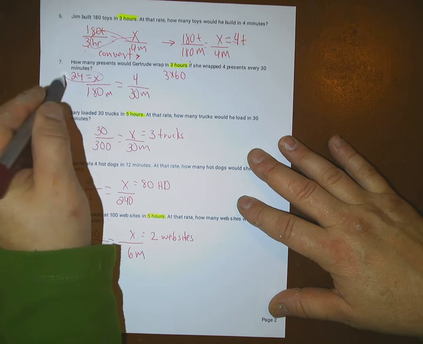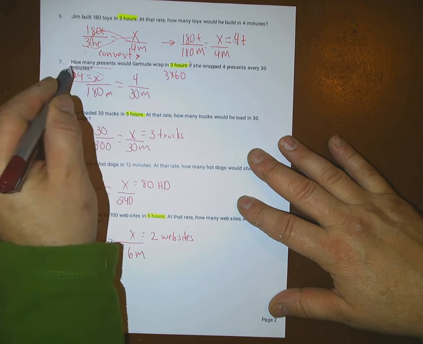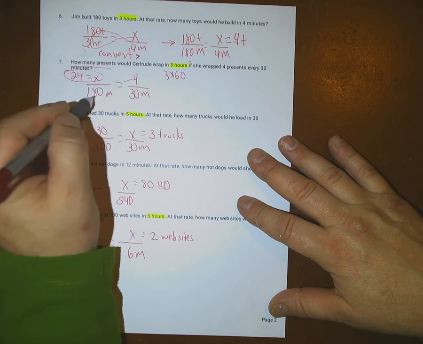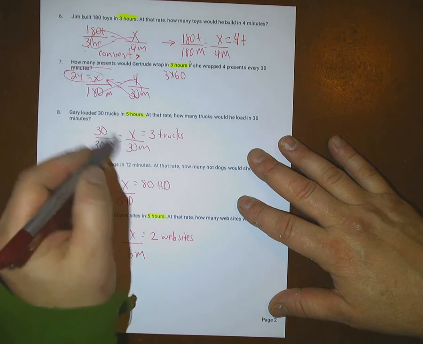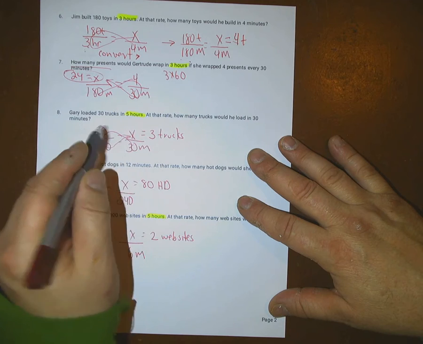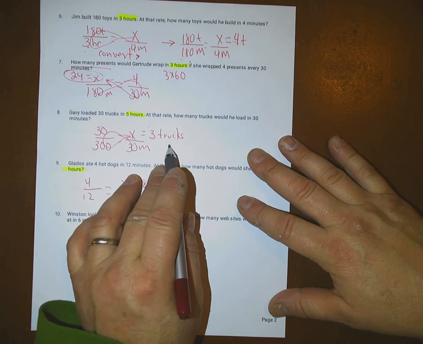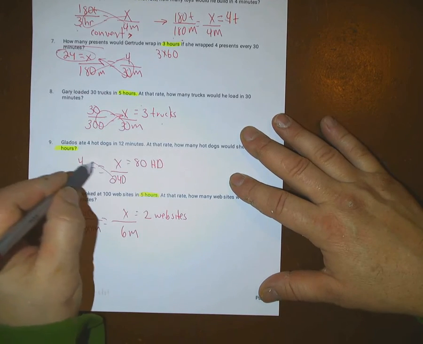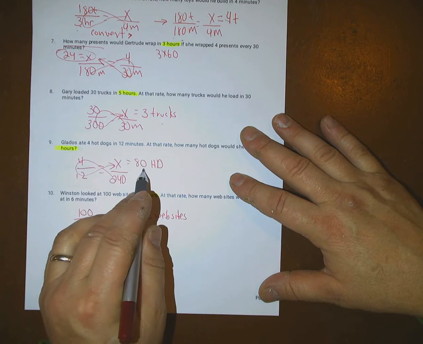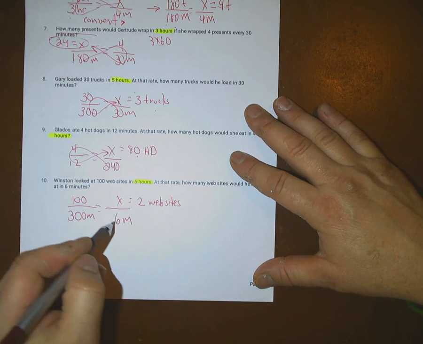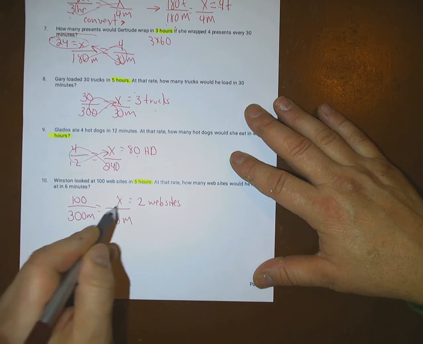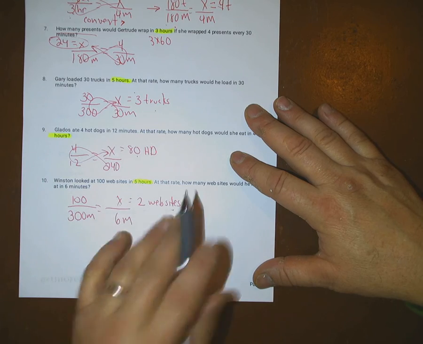Okay, here the how many presents was missing. So cross multiply, divide, you get 24. Cross multiply and divide, there you would get 3 trucks. Cross multiply and divide, you would get 80 hot dogs. You can read these and do the setup. 6 times 100 divided by 300, you would get 2 websites.